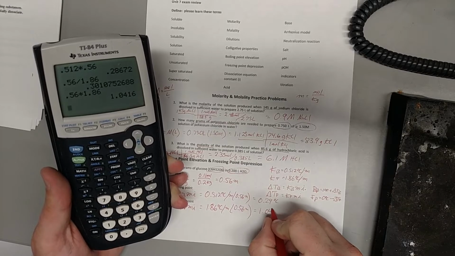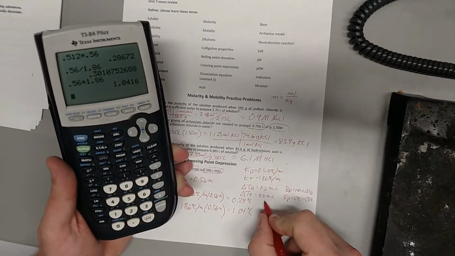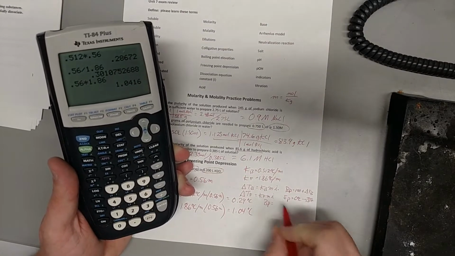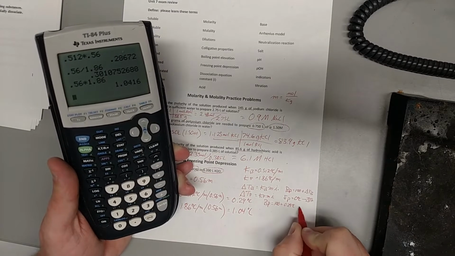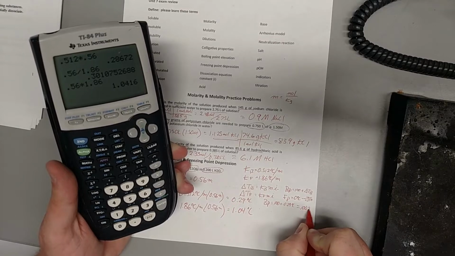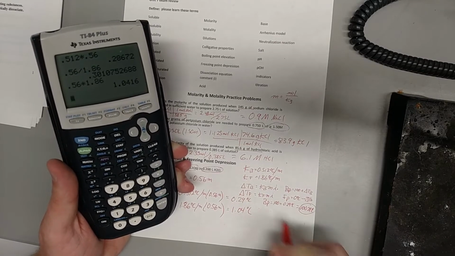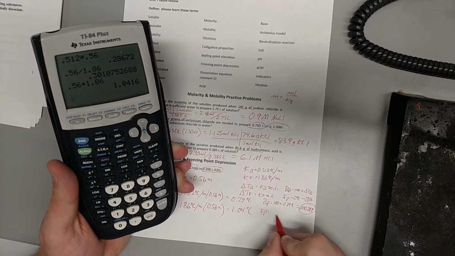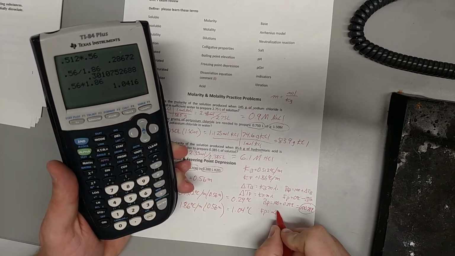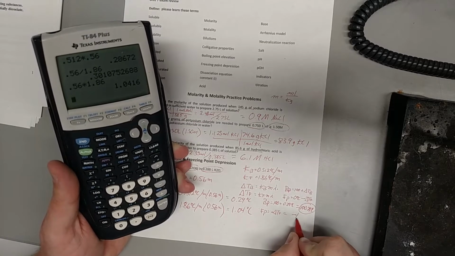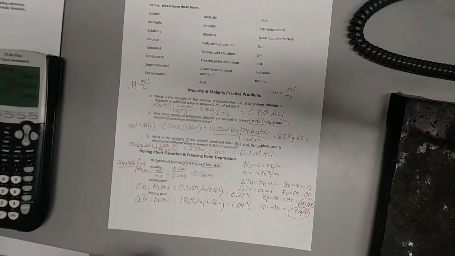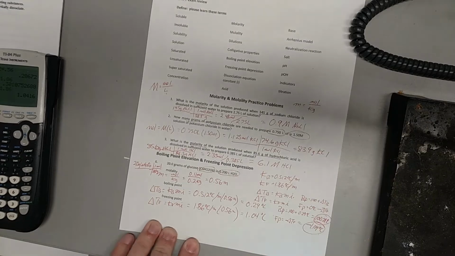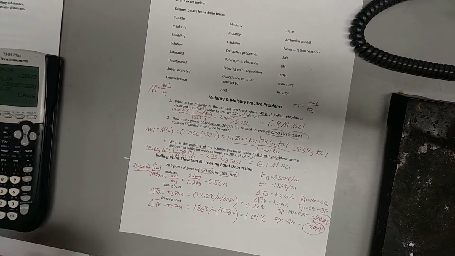So remember, the boiling point goes up. So 100 plus 0.29 degrees C gives us 100.29 degrees C as our boiling point, and the freezing point is just negative delta Tf, so that's going to be negative 1.04 degrees C. So that's how you do a boiling point elevation and freezing point depression for a non-ionic compound.